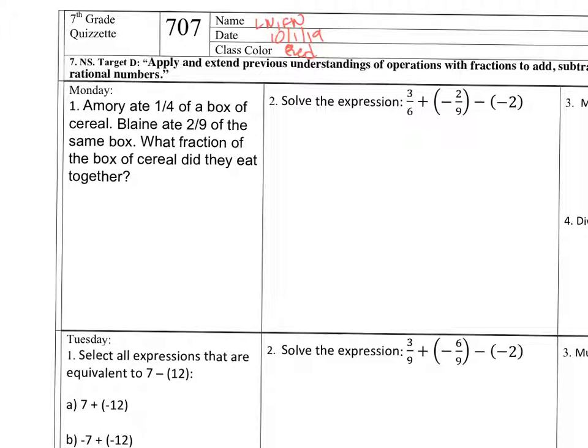So number 1, Amory ate 1/4 of a box of cereal. Blaine ate 2/9 of the same box. What fraction of the box of cereal did they eat together? So that means you are going to add 1/4 to 2/9. Now, if you remember, when you're adding and subtracting fractions, they have to have the same common denominator, which is the number on the bottom.